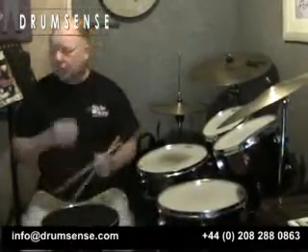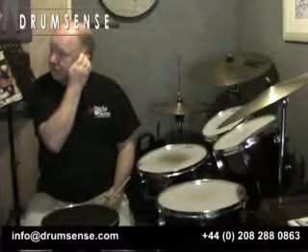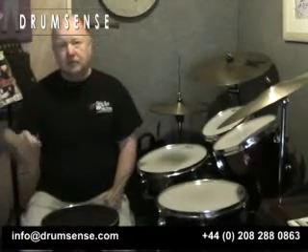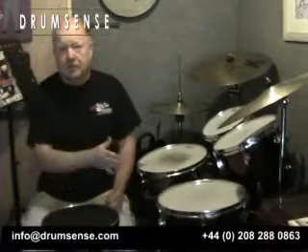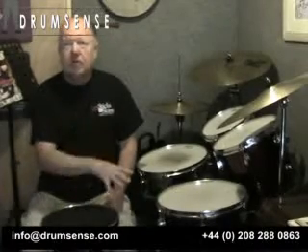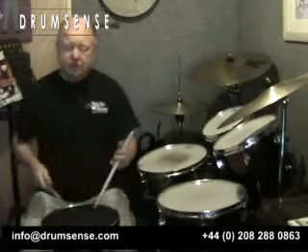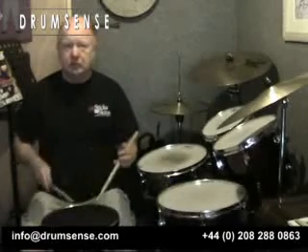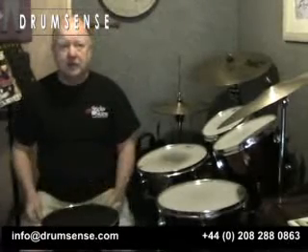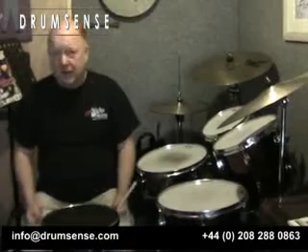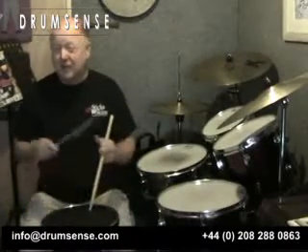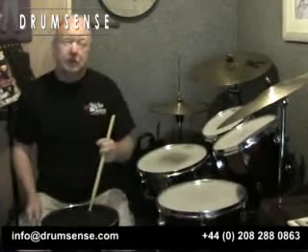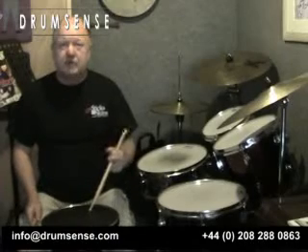Now, again, a nice approach is to subdivide this odd number into groups of 2 and 3. So for 7, you get 1, 2, 1, 2, 1, 2, 3. This is handy in 2 respects. One, it's just a nice way of doing things. But actually, it's handy in a second respect because it's quite a common subdivision of 7.